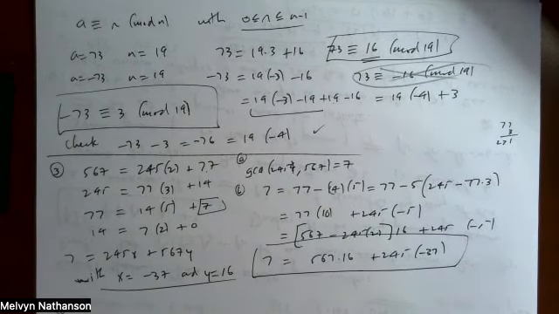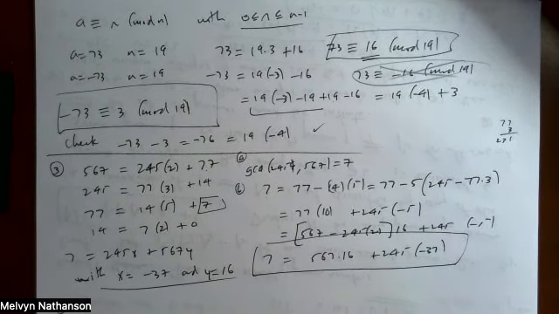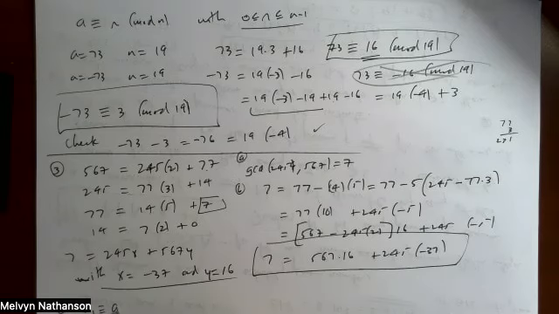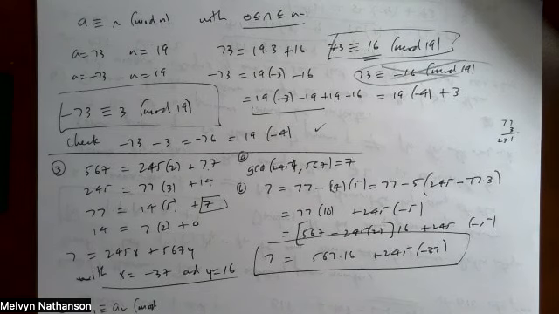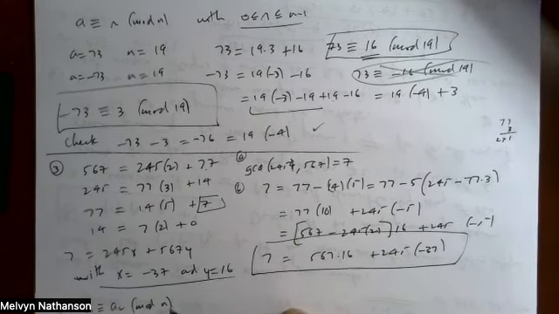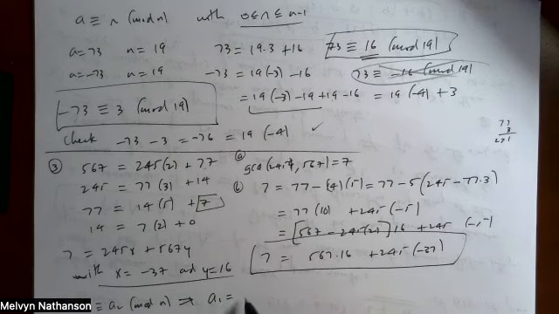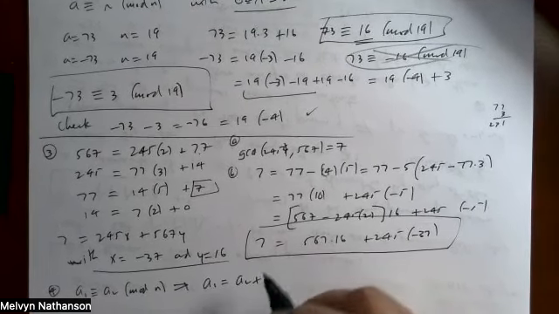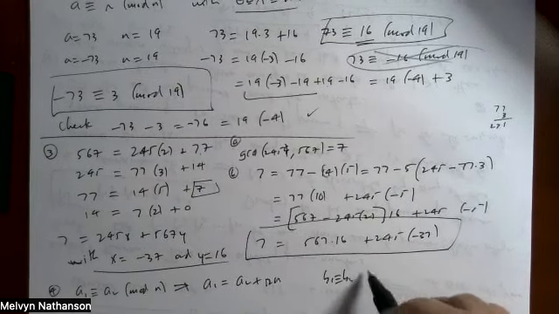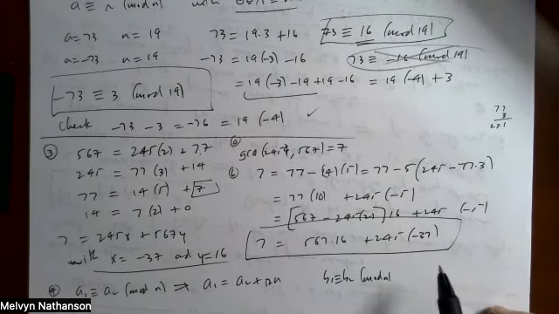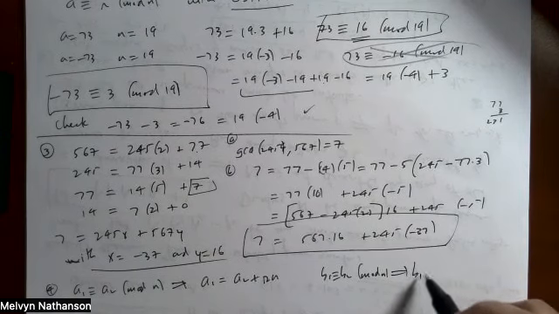In problem 4, we're told that A1 is congruent to A2 modulo n, which means A1 is A2 plus some multiple, called R times n. And we're told that B1 is congruent to B2 mod n, which means B1 is equal to B2 plus some other multiple, say S times n.